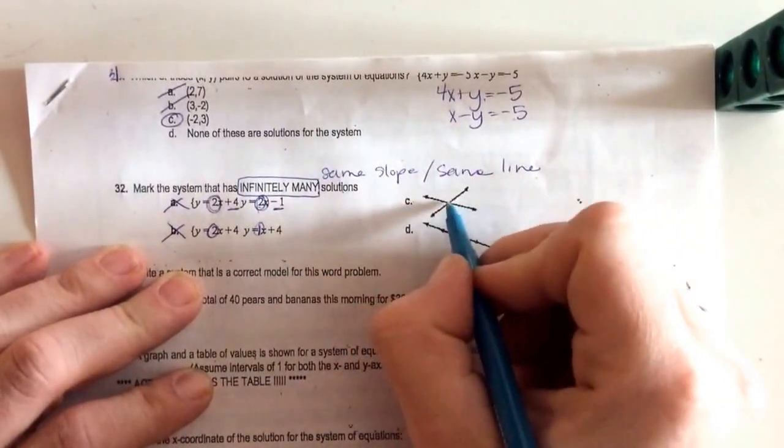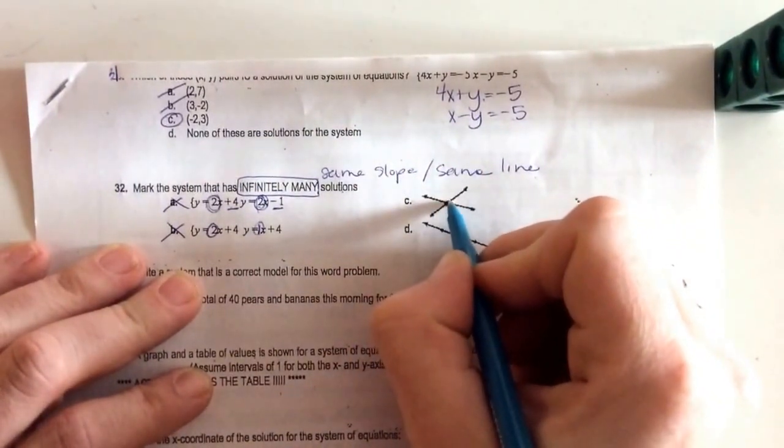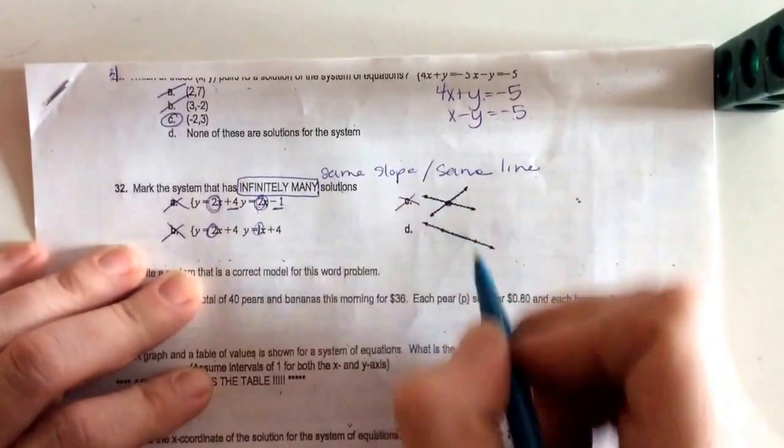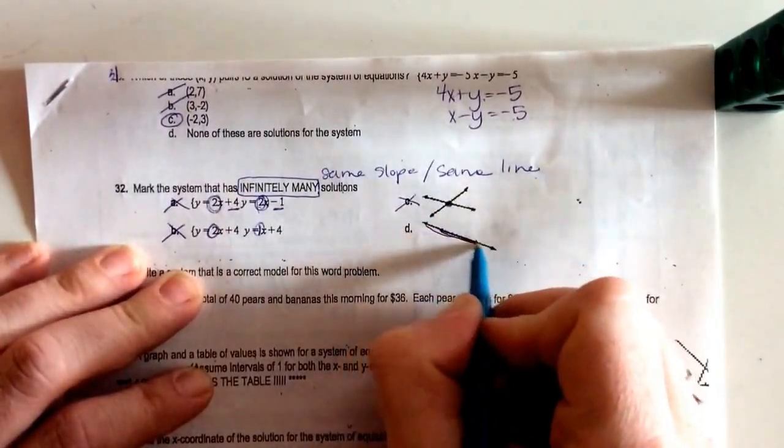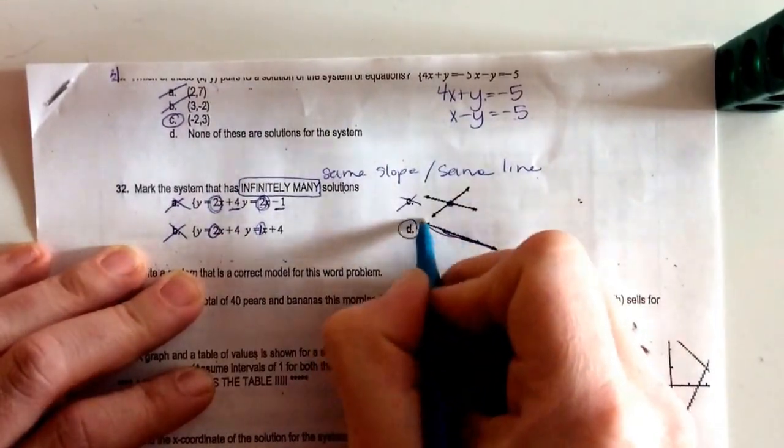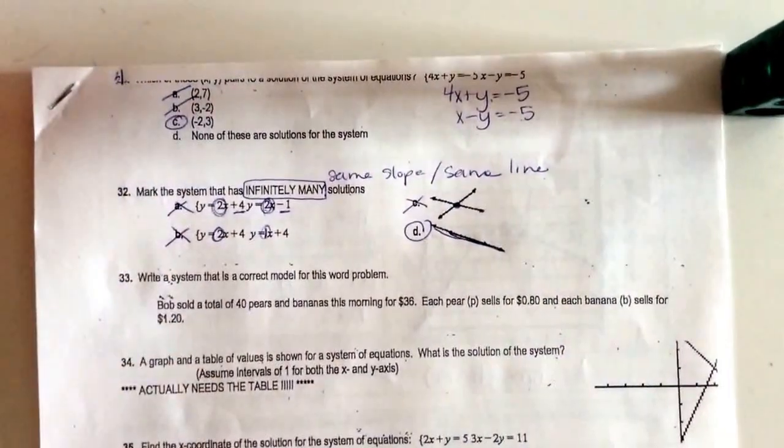Do these have infinitely many solutions? No, this problem only has one solution in the middle. Here, there's one line right there, and there's the other line right there. They're on top of each other, so these have infinitely many solutions.